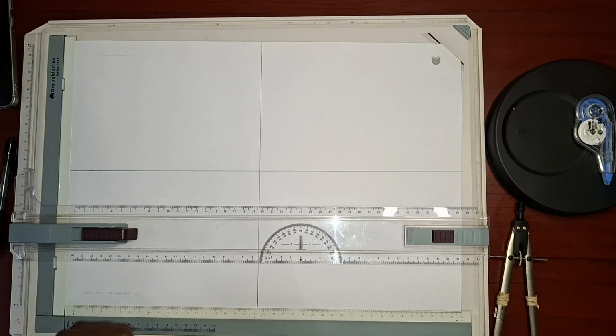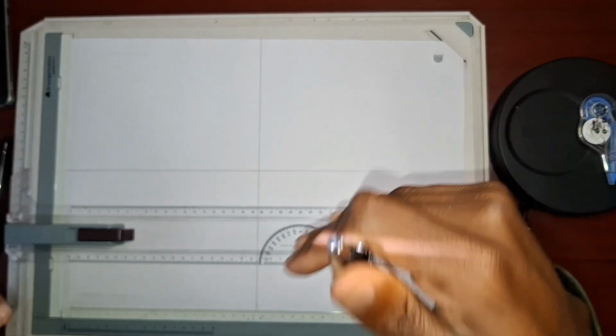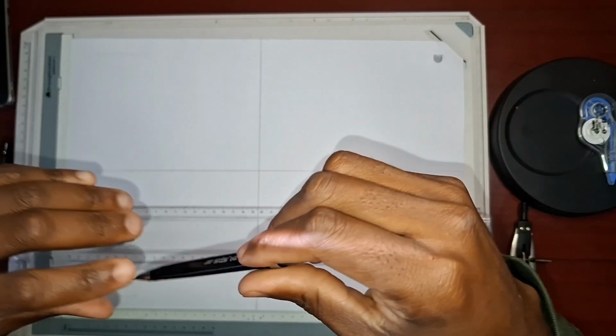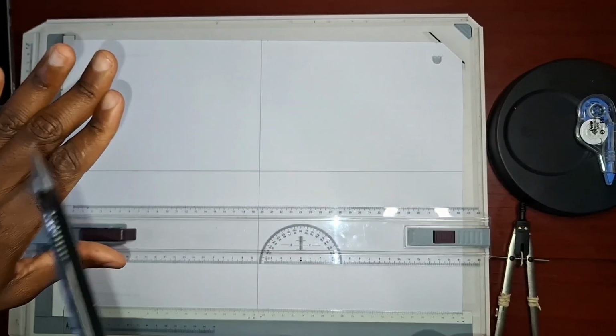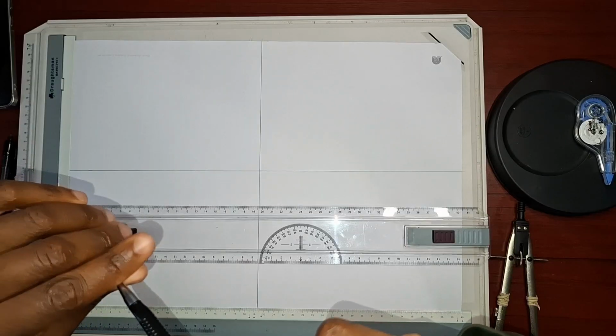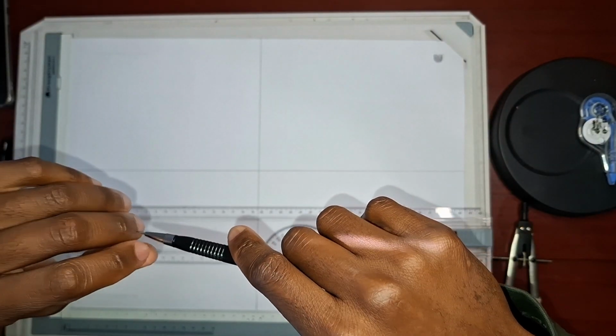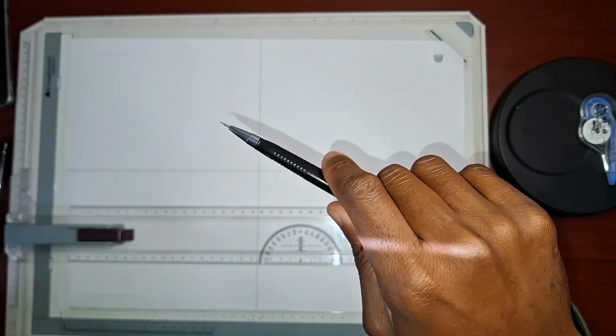Now let's look at what to do when you are given the circle instead of one side of the polygon, because sometimes they give you a circle that circumscribes that polygon, and then you are supposed to draw that polygon with the given radius or the given diameter of the circle.